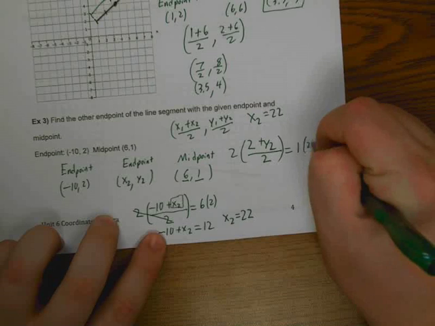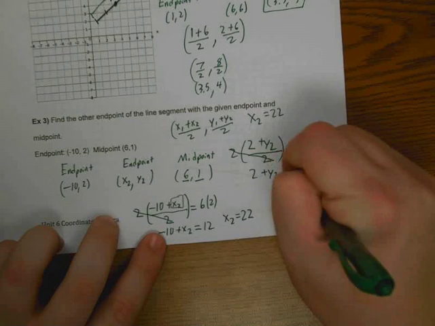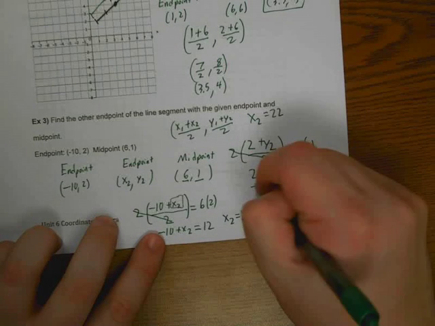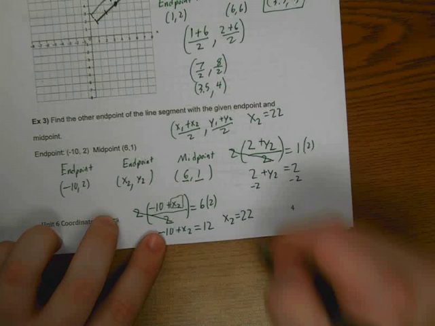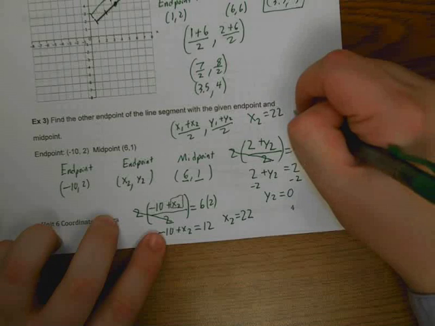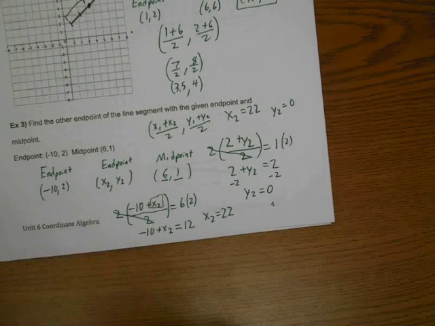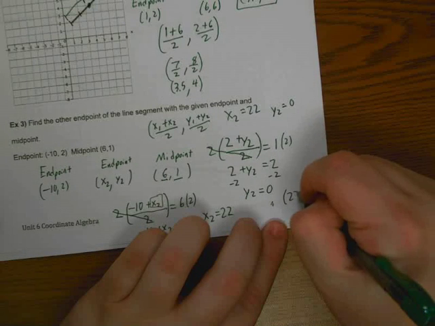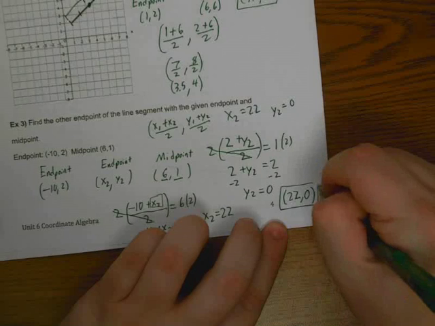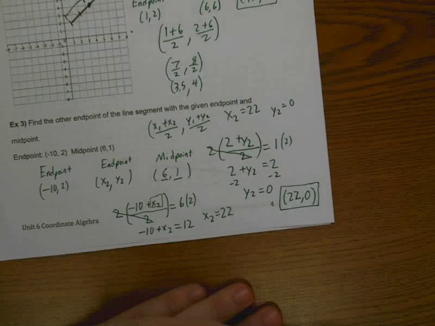To get rid of that 2 on the bottom, we have to multiply both sides by 2. It will cancel out, and we'll have 2 plus y2 is equal to 1 times 2, which is 2. Now, the last thing we have to do on this, we have to subtract 2 from both sides. So y2 is going to actually be 0. So we have x2 is 22, and y2 is 0. So now we can come to the conclusion that our ordered pair for our missing endpoint is (22, 0). And we are done with the problem.